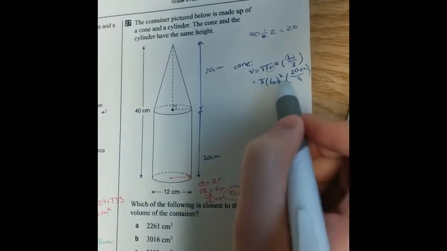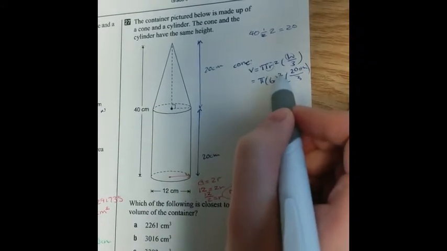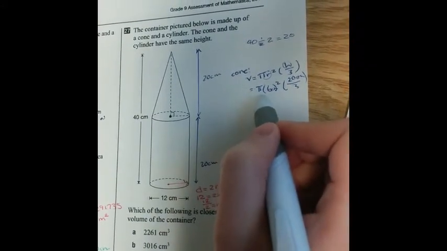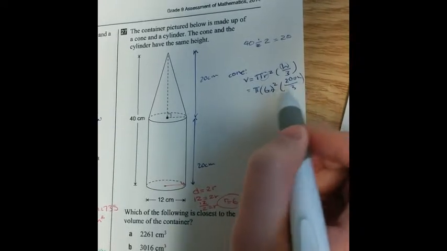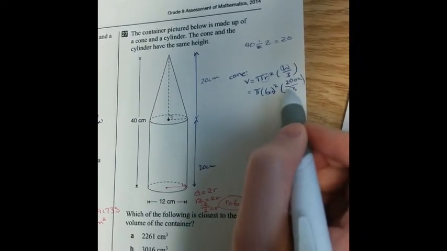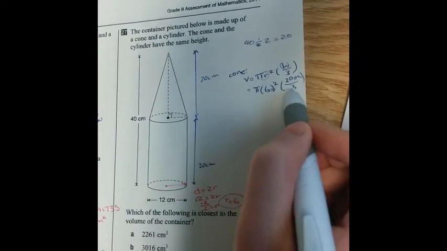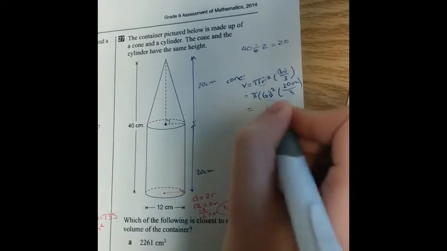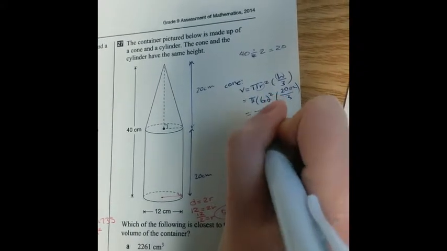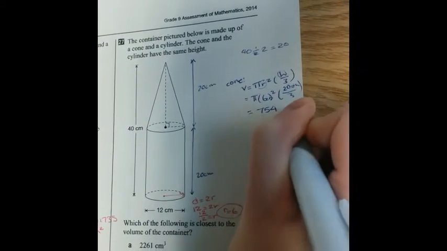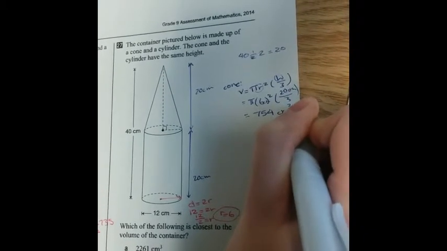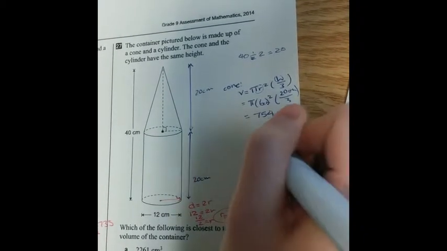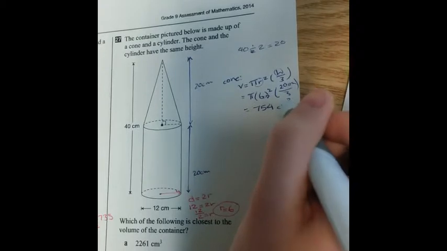Remember that when you guys are calculating this, that 6 should be squared before multiplied by either pi or the 20 divided by 3. And since 20 divided by 3 is in brackets, you're going to divide 20 by 3 before you multiply it by anything else. Okay? But for the sake of time, after calculating all of this, we get 754 centimeters cubed. Remember, although it's centimeters squared for area, it's centimeter cubed for volume.